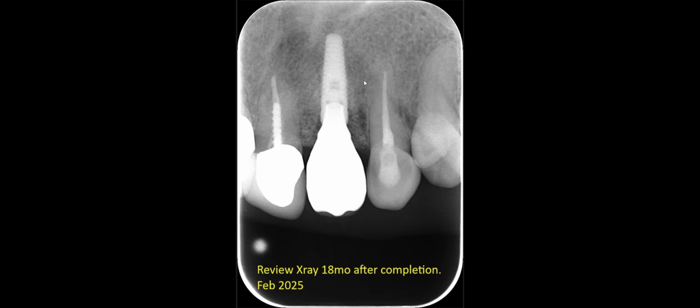Okay, so here you can see our X-ray at 18 months. Back in February 2025 was the 18-month review, and I would review her again 2 years after that, which would make it February 2027 the next time I see her. But the X-ray shows a very nice sized implant to support the tooth, and the bone levels are excellent, so a very good result.